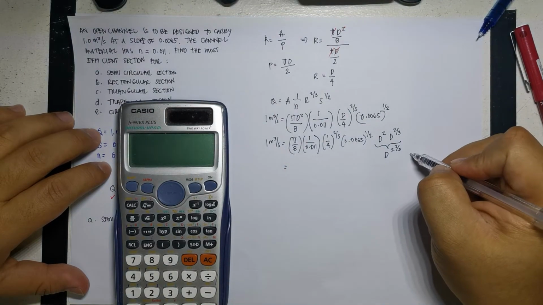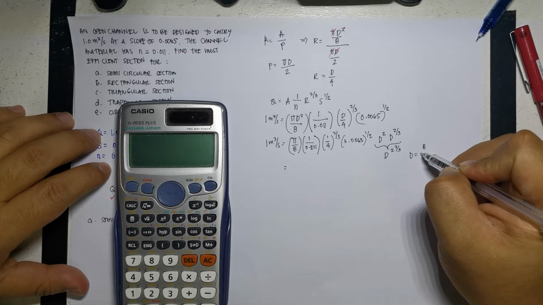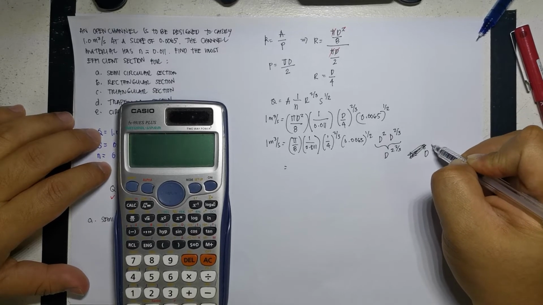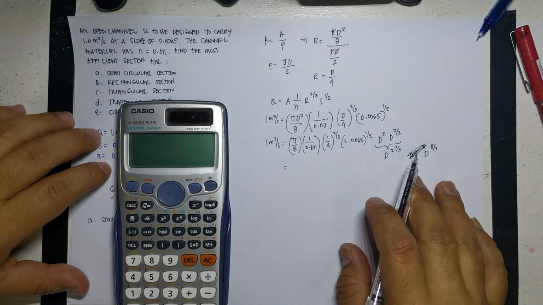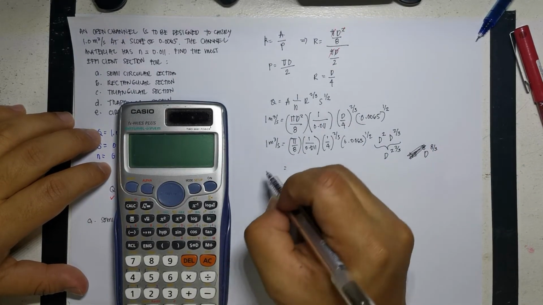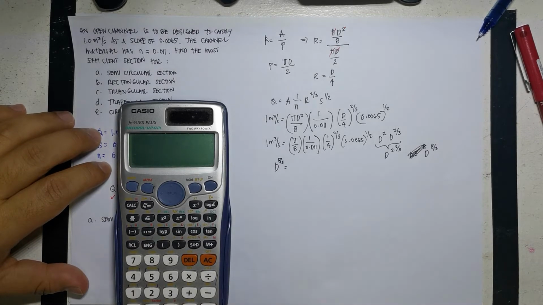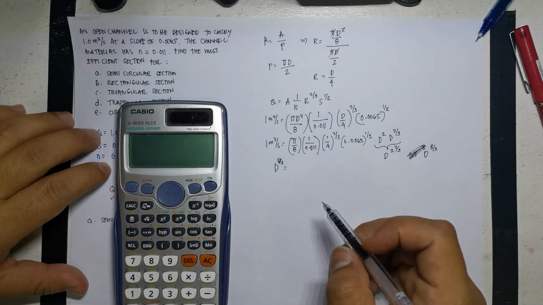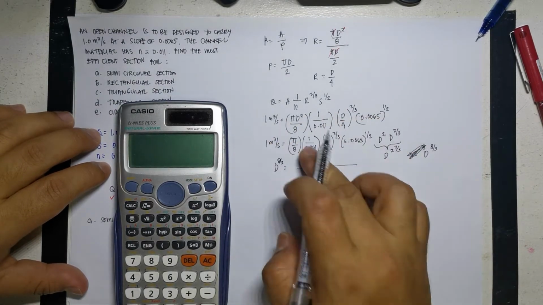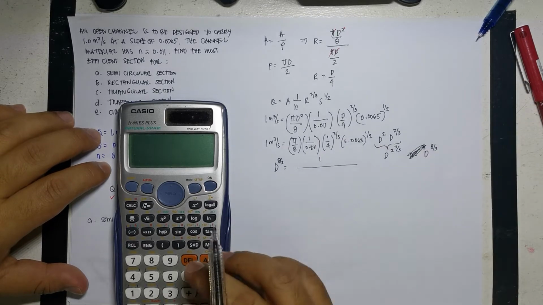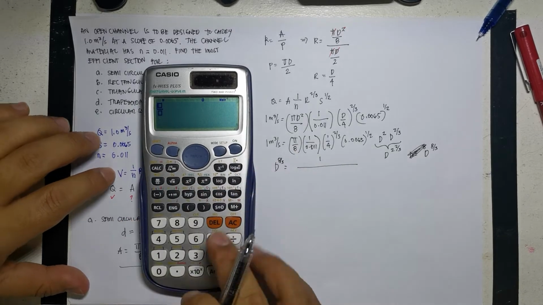Or d is equal to 8, d raised to 8 over 3. Yan ang magiging expression. So pag dinala natin dito si d raised to 8 over 3, we will have 1 over this expression. So may mga makakancel ba tayo dyan? Parang wala naman. So kumpitin na natin.